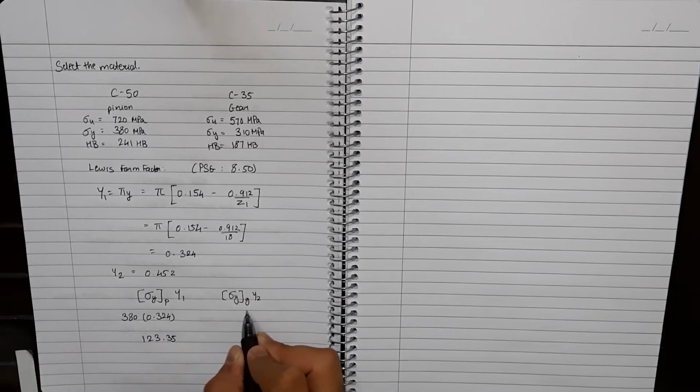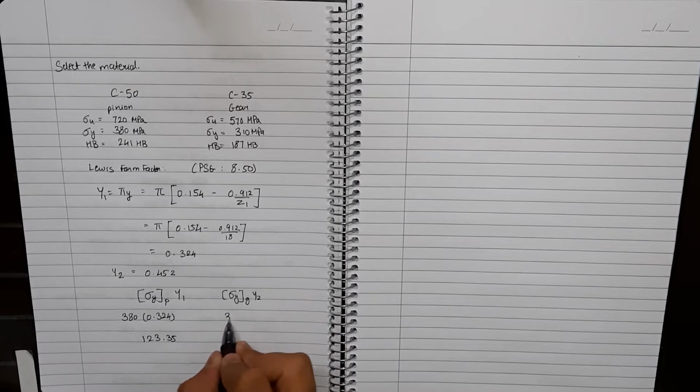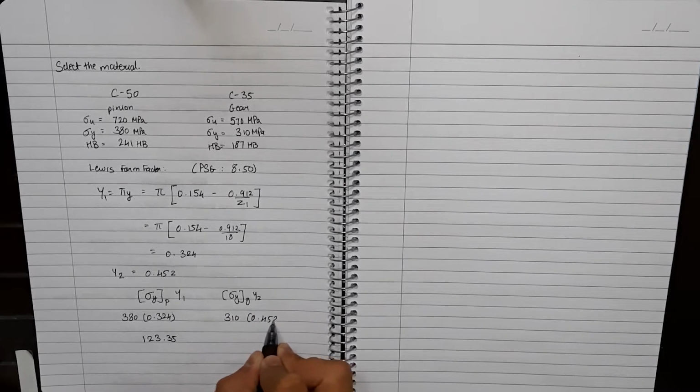If we calculate this value, this comes out to be 380 into 0.324, which is 123.35, and for the gear material, let's say 310 into 0.452, and this value comes out to be 140.2. This value is bigger. That means the pinion is the weakest element, just what we wanted.